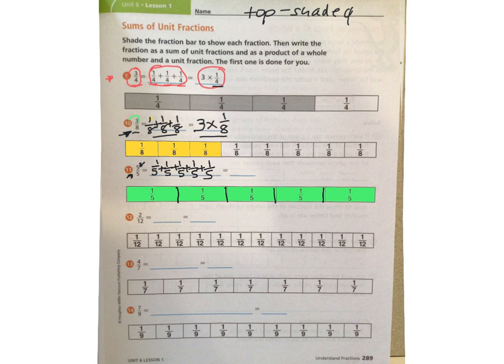Remember your last step? Your last step is to take that whole number. So take your top number, which is 5. In this case, they're both 5, but we're taking our top number, making it bigger, and then times one of those fractions, times 1/5.